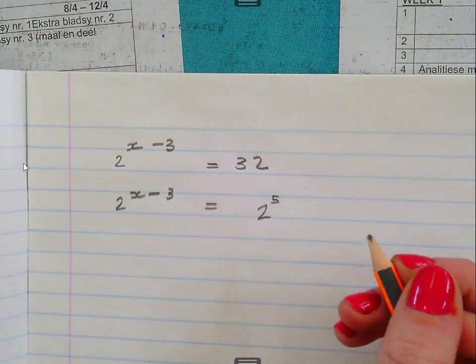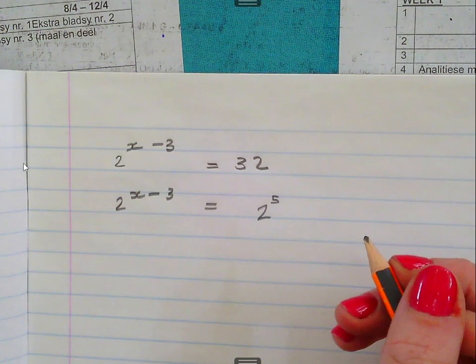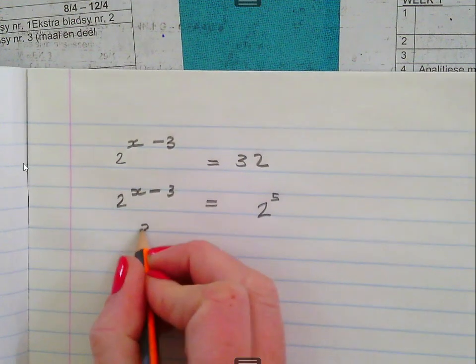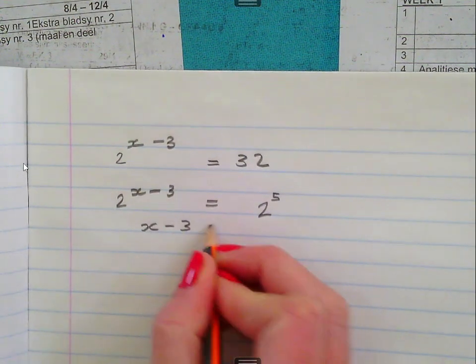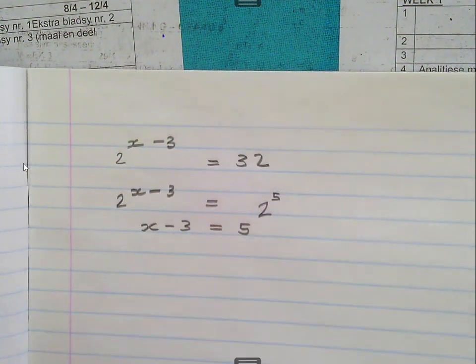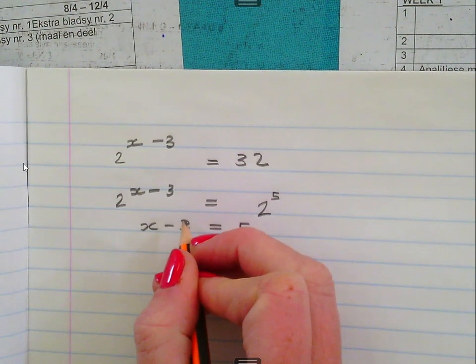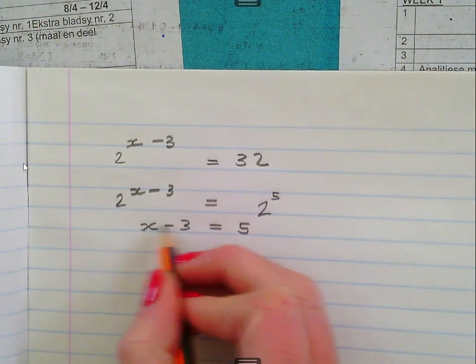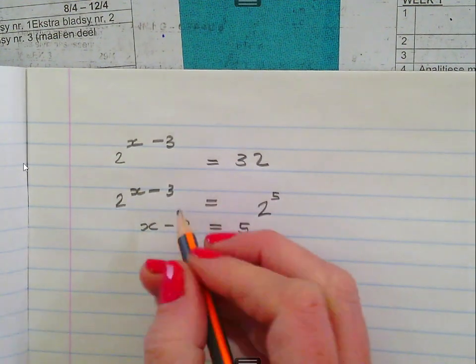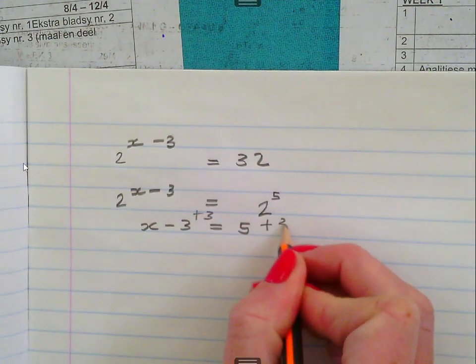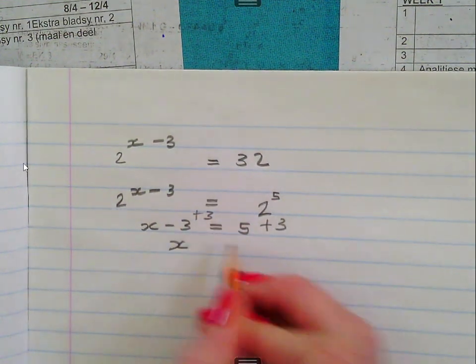Now what did I say? What do we do once we've done that? We throw the bases away. So I'm going to say x minus 3 is equal to 5. And we're going to get to these type of sums later on. But do you remember inverse calculation? So this is x minus 3. What is the inverse of minus 3? Plus 3 and plus 3. Then I've got x equal to 8.